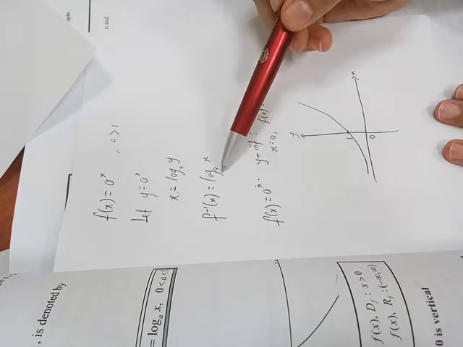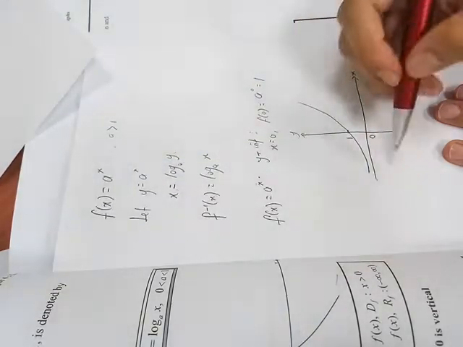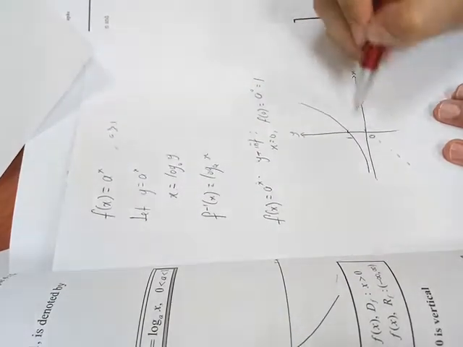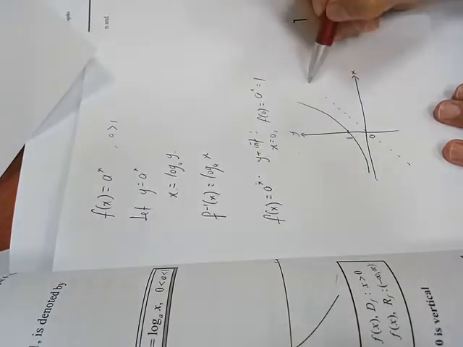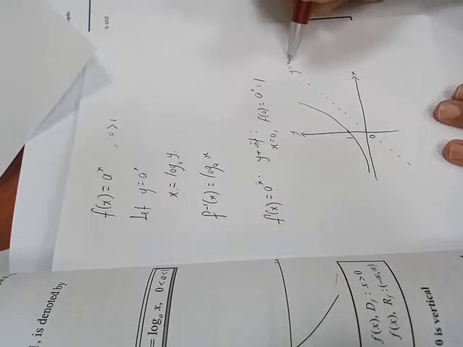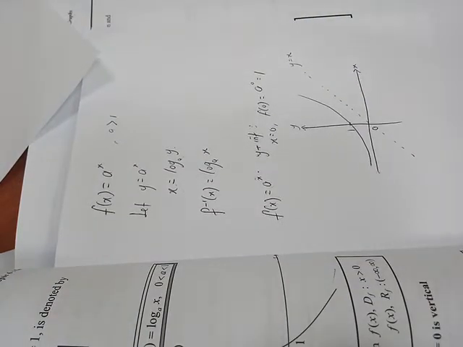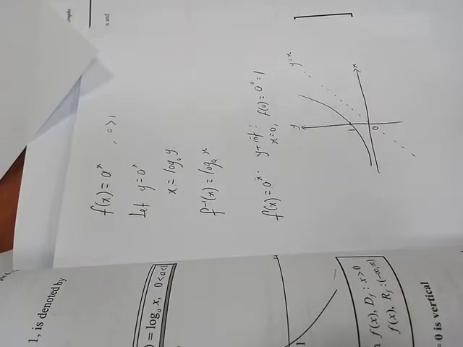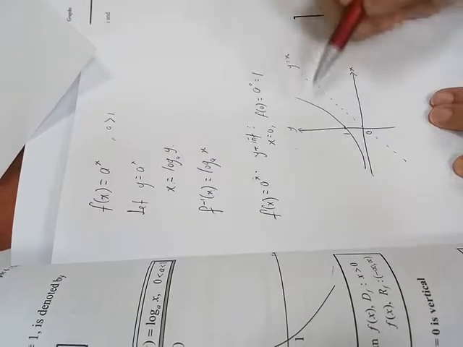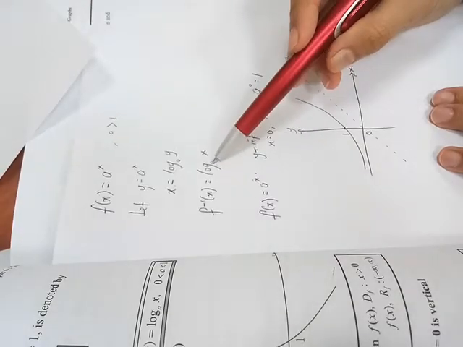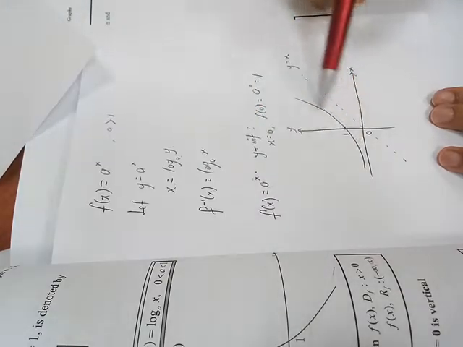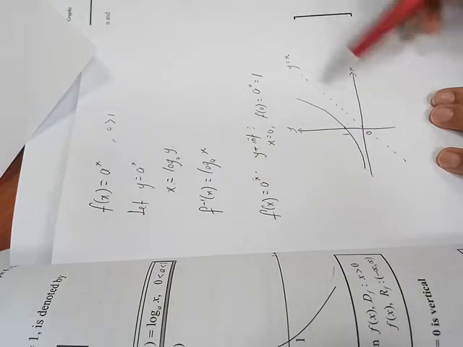Okay, and then to sketch the inverse function of a^x, we just need to sketch the dotted line, which is y equal to x, 45 degrees, dividing the x and y axes symmetrically. So this graph will be the reflection of the other graph at the y equals x line.